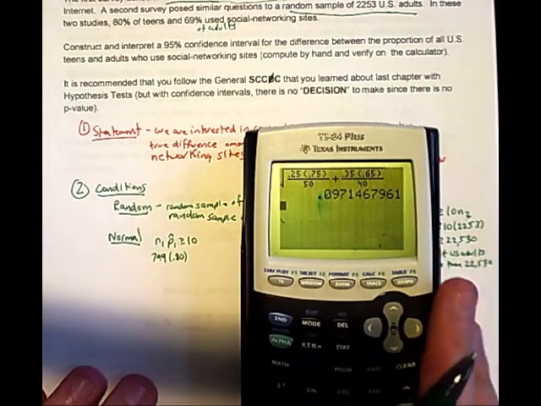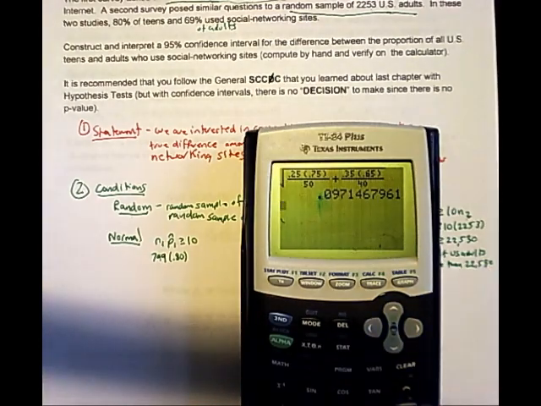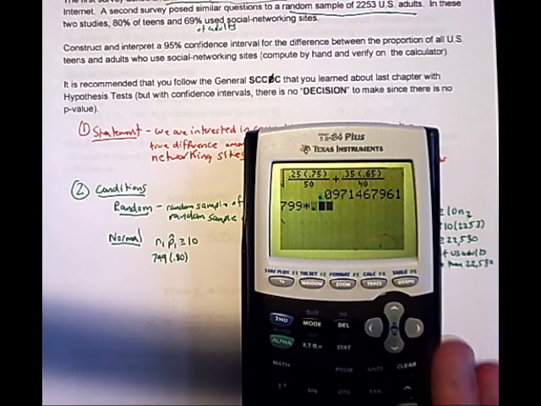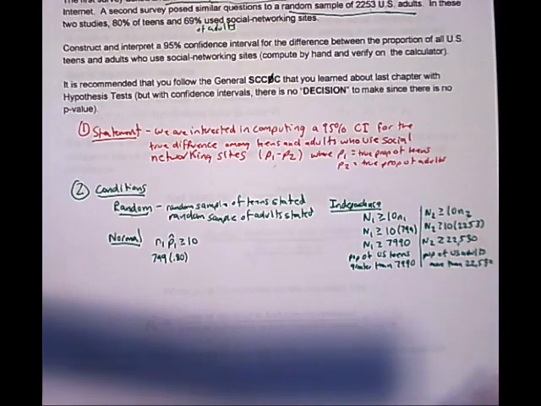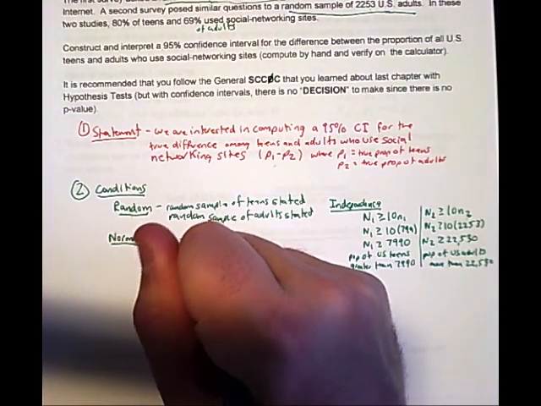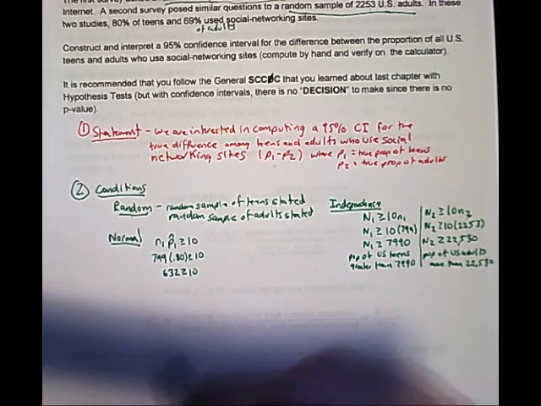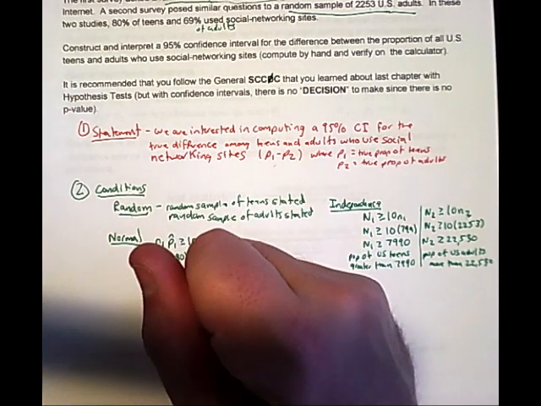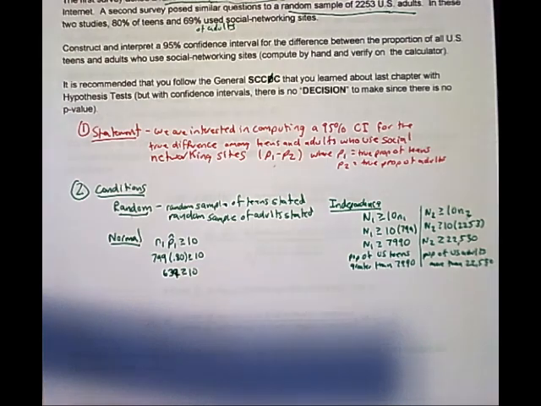So I need a calculator. 80%. I'm guessing it's about 640. 799 times 0.8, 639.2. Okay. So that's definitely greater than 10. Or 639, excuse me, 639.2.